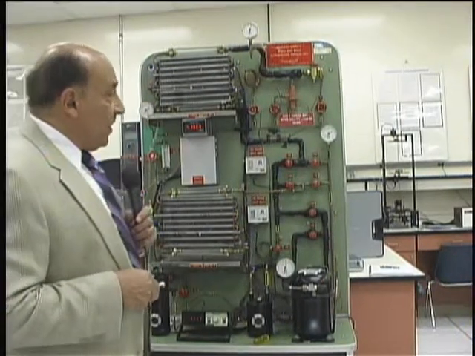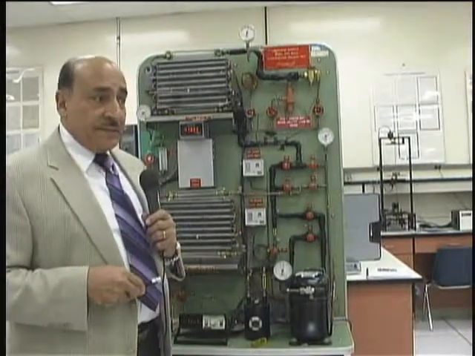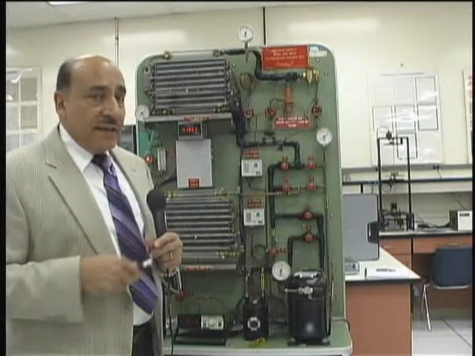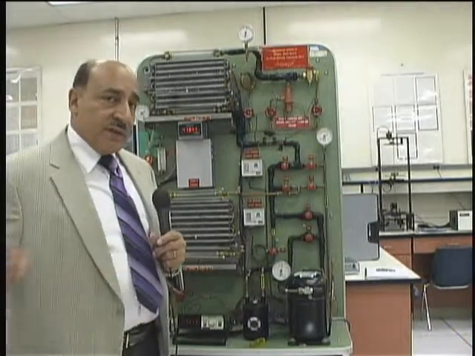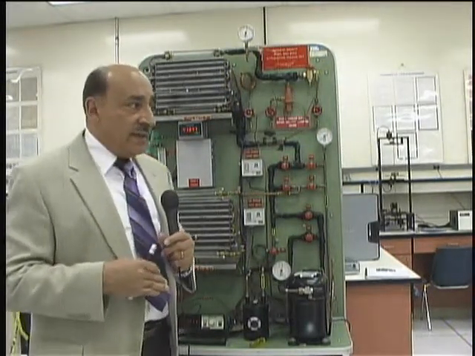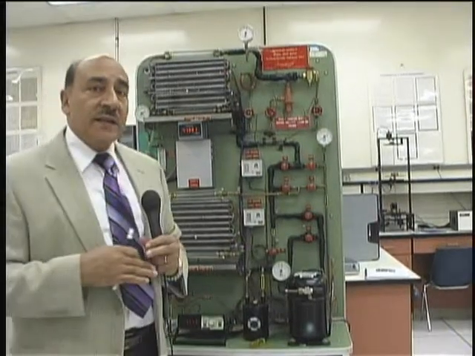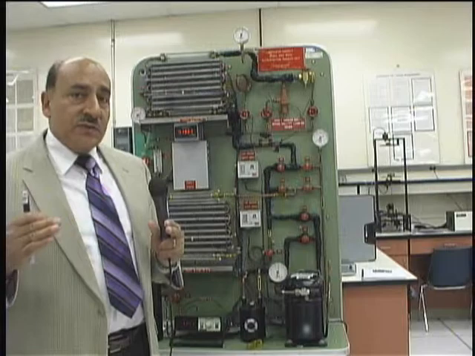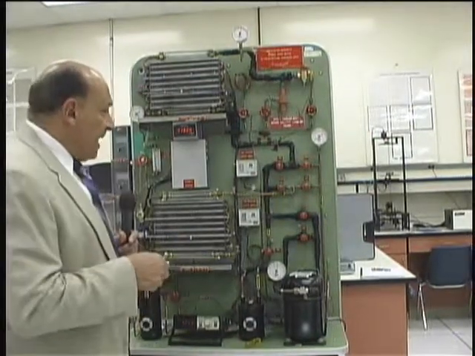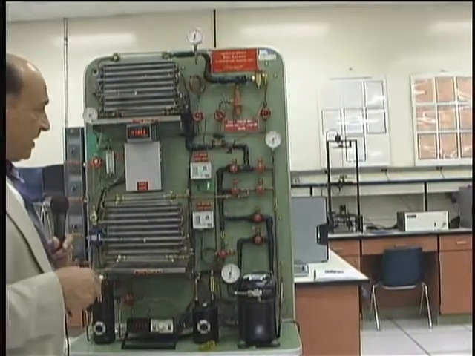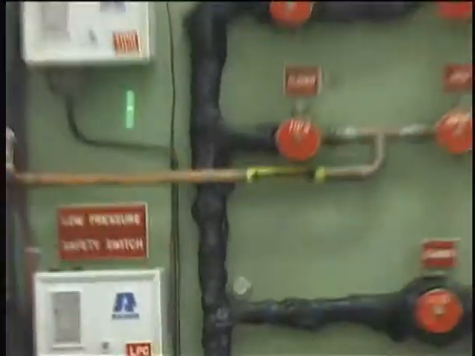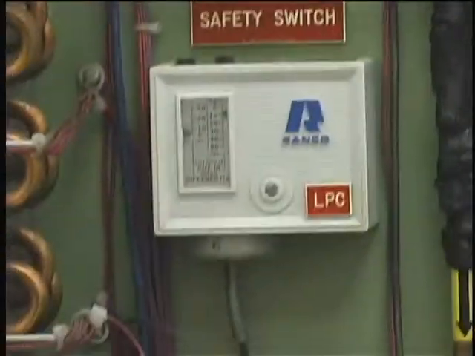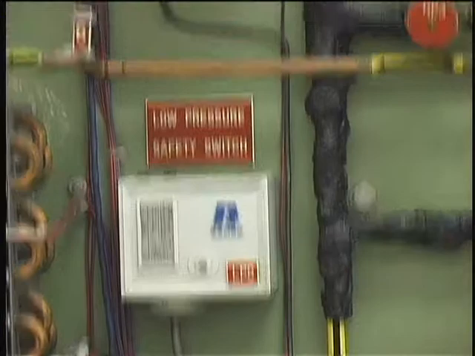Now, a word of caution is very important, because this system cannot go to too low of a pressure, otherwise air is going to ingress into the system. It cannot go to very high pressure, otherwise we'll have mechanical damage. To control that, we have two set trip points, a high pressure cutoff and a low pressure cutoff, and those make sure that we don't have any problems.